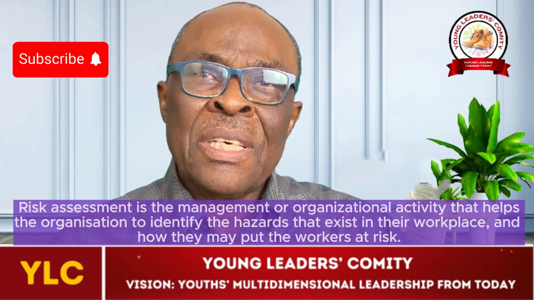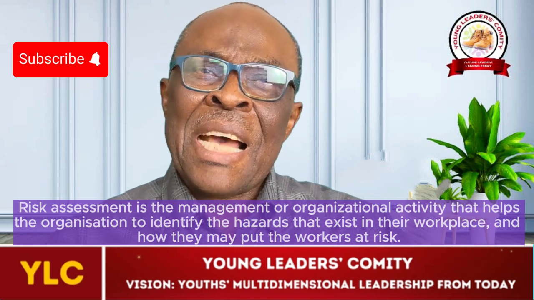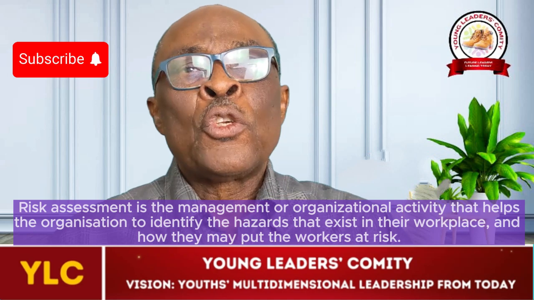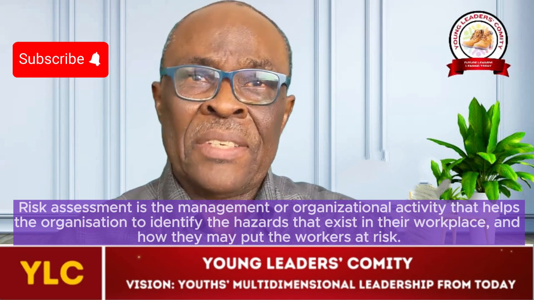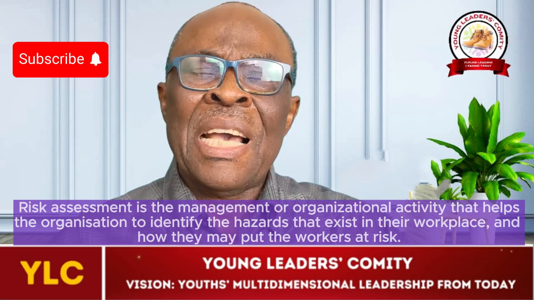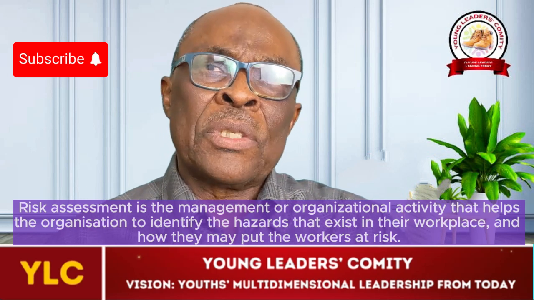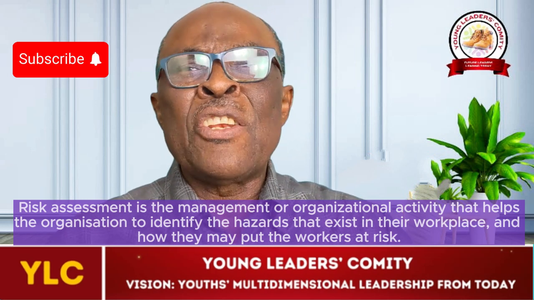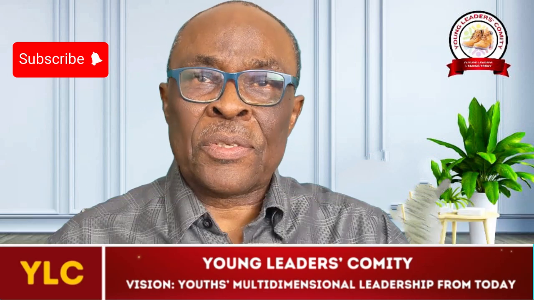Risk assessment is that management or organizational activity that helps the organization to identify the hazards that exist in their workplace, as well as how they may put the workers at risk if nothing is done. It helps them to determine if they have done enough to protect their manpower, materials, and methods.